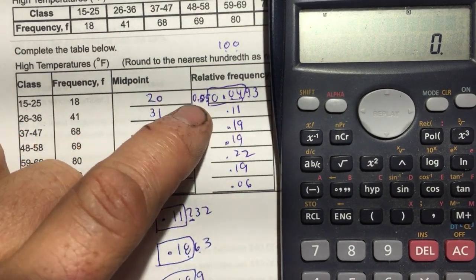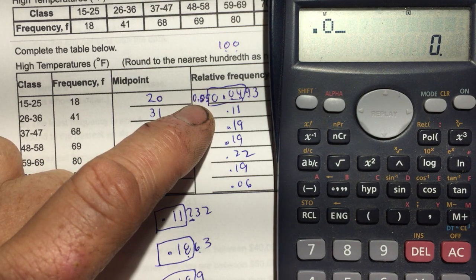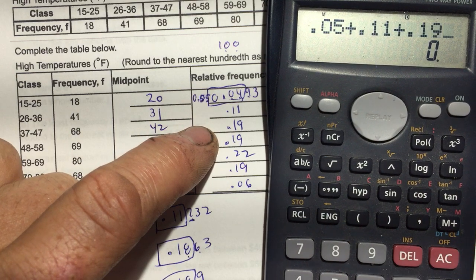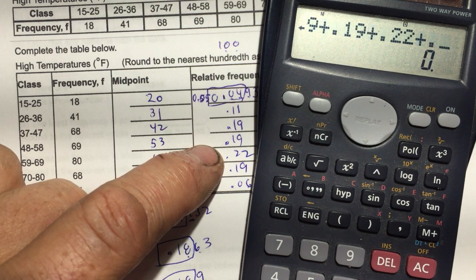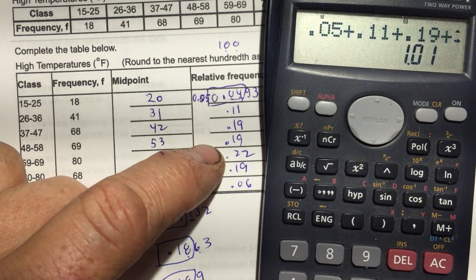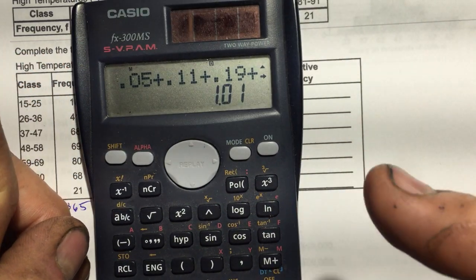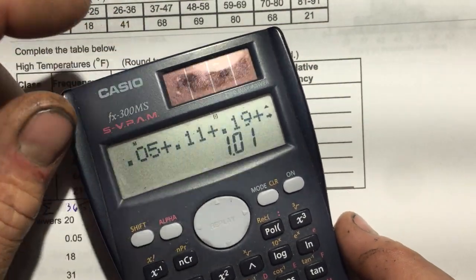So try not to make that mistake I just almost made there. 0.05 plus 0.11 plus 0.19 plus 0.19 plus 0.22 plus 0.19 plus 0.06. And look there, it's 1.01, which is right at 1. It should be 1, but because we had to round some of these, it made our sum a little bit off.